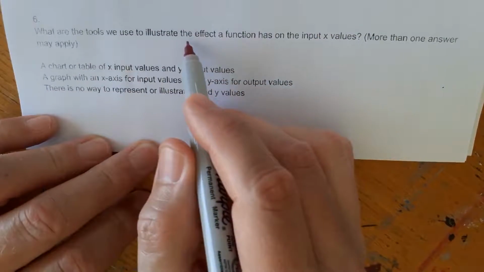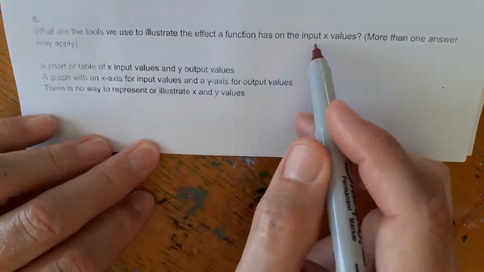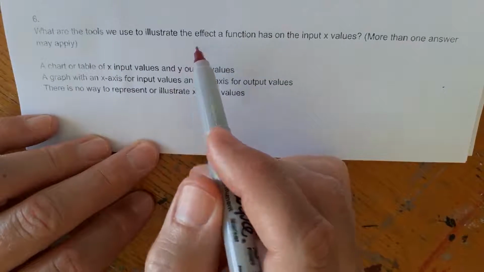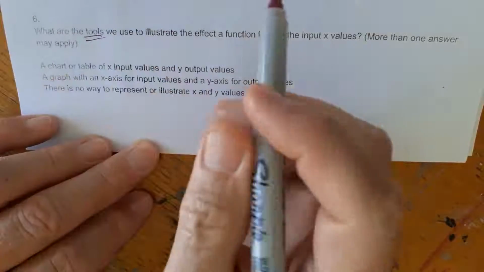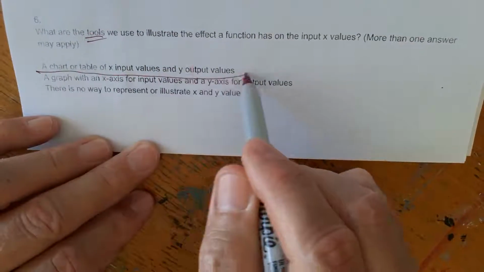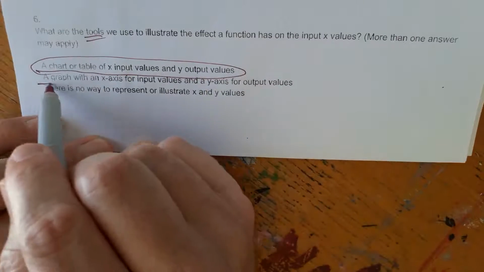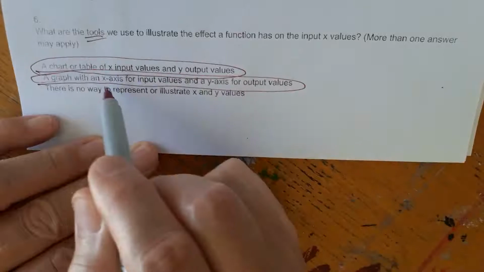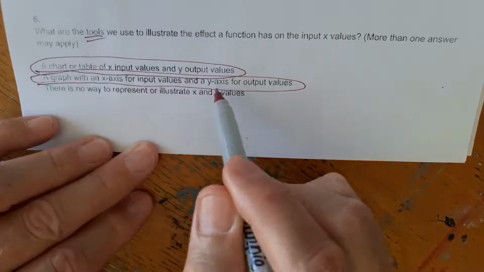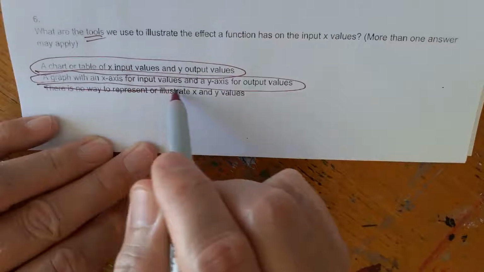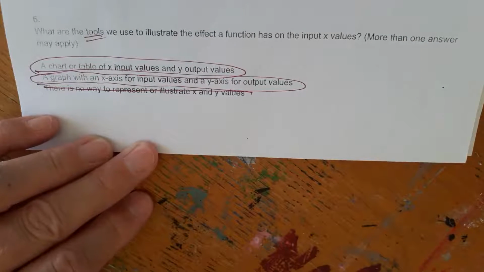What are the tools we use to illustrate the effect a function has on the input x values? More than one answer may apply. So we use certain tools. What are the tools we use? A chart or table to show input x values and output y values. A graph we use to illustrate the input x values and the output y values. And there's no way to represent, so this one's out. Okay, there is a way. We represent it with at least two, a chart and a graph, and there's more, you guys. It's just that's what we're going to focus on in this lesson, all right? So a chart and a graph.